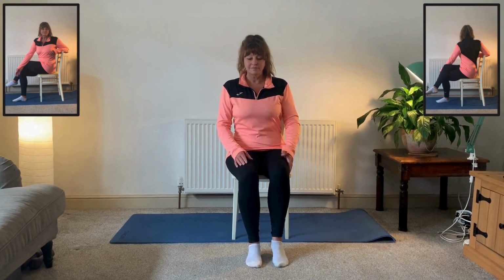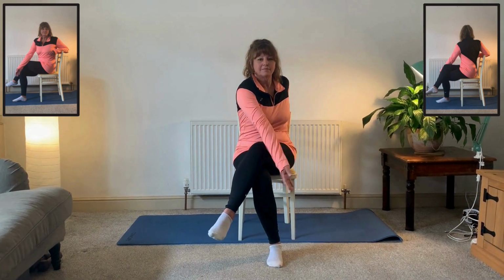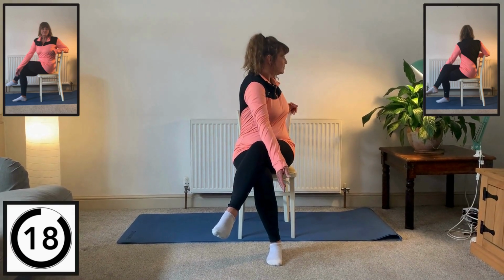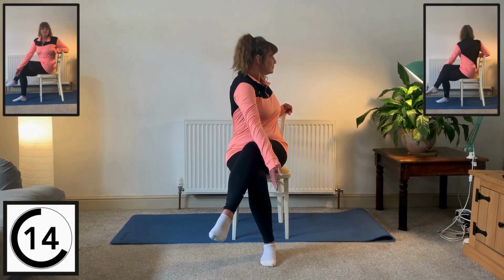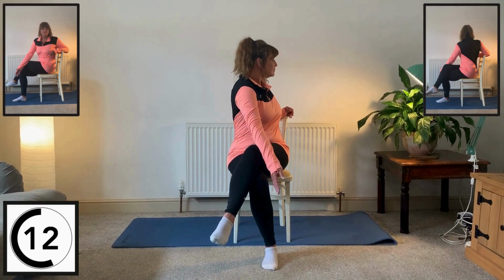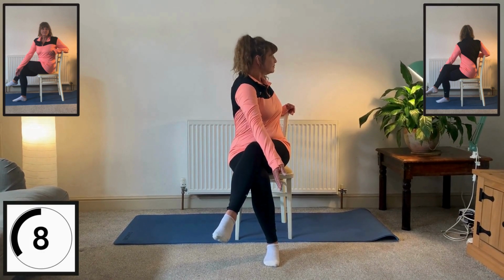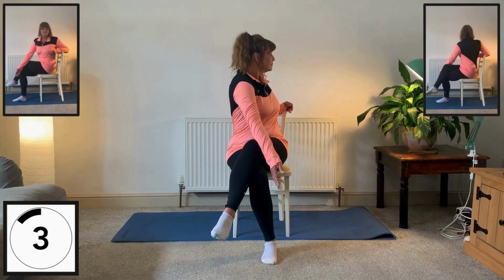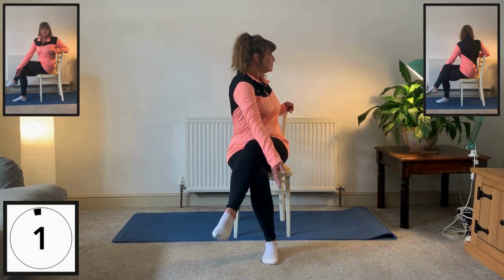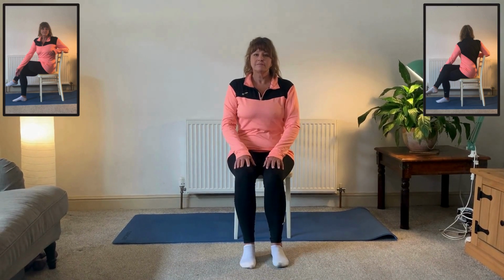Sit up tall, cross your left leg over your right leg and twist your body round to the left side. Slide your right arm outside your left knee and use that as a leverage to increase the stretch. Release the twist and face forward.